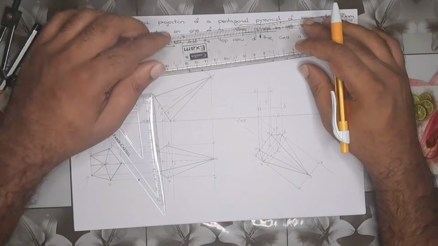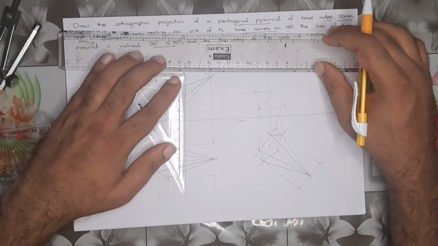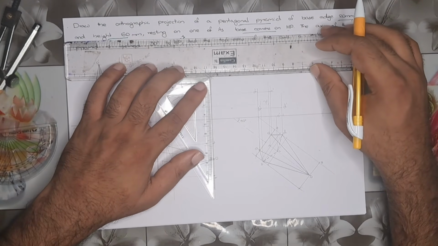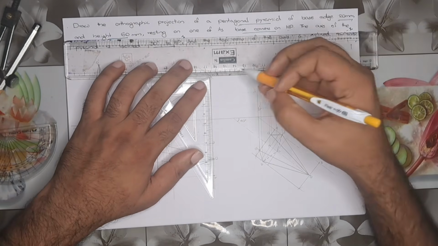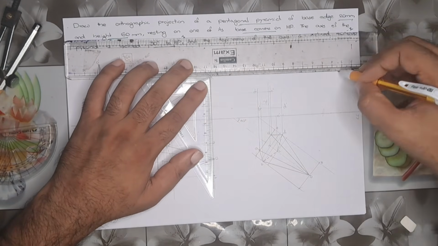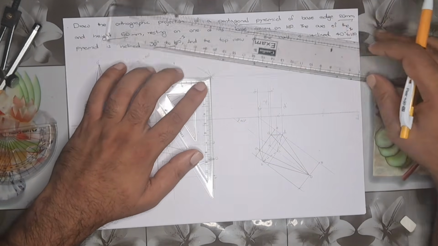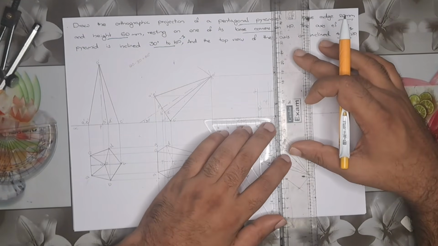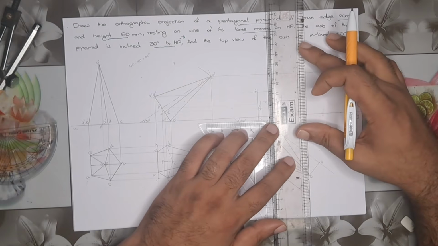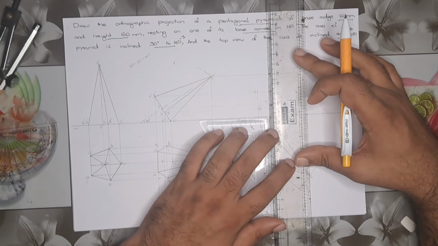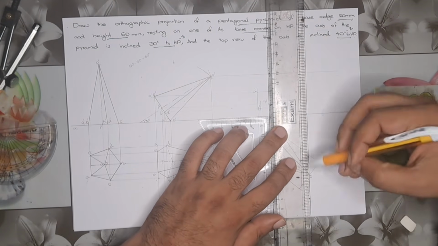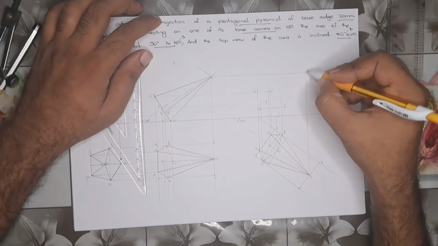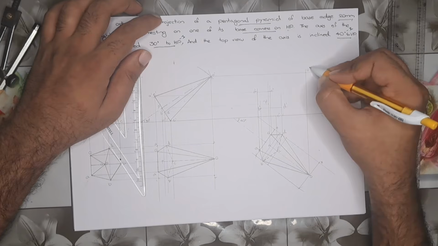And one more thing, we have to connect the point O. From here also we have to draw this O line. So this is the point O dash.